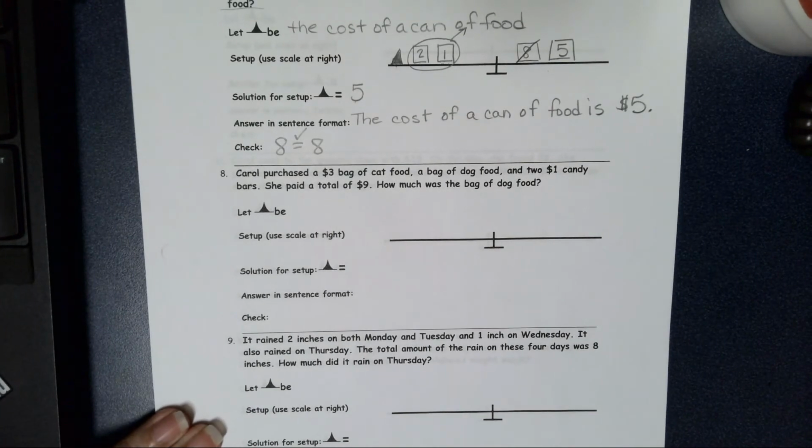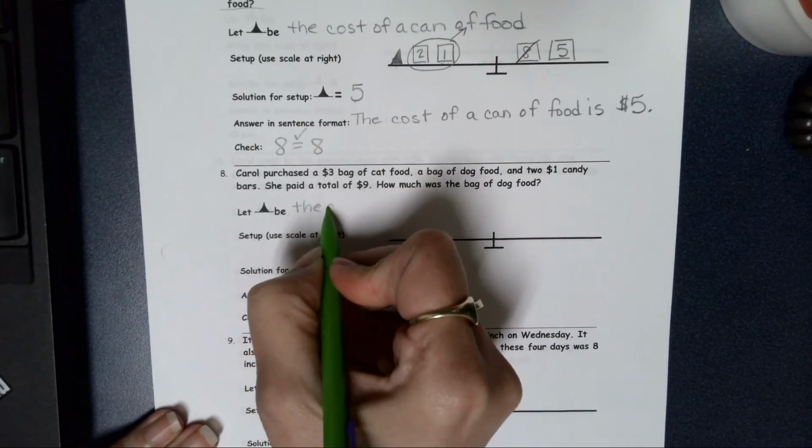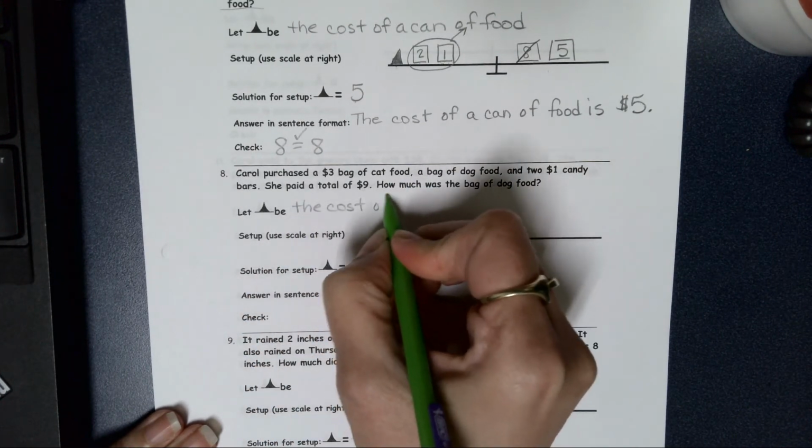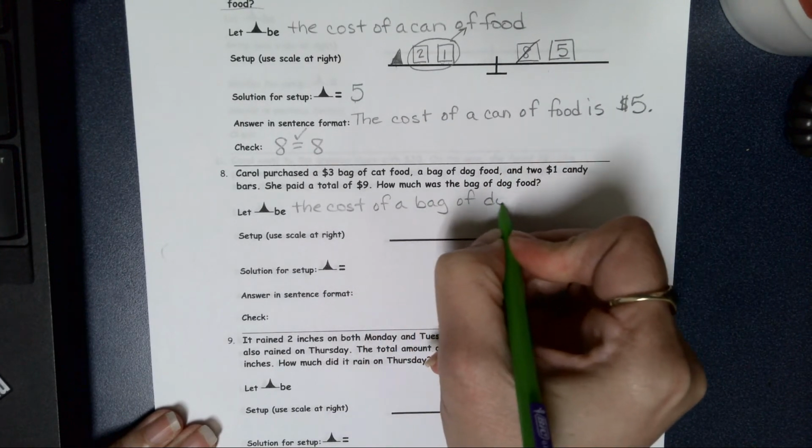Number 8. Carol purchased a $3 bag of cat food, a bag of dog food, and 2 $1 candy bars. She paid a total of $9. How much was the bag of dog food? So what do we want pawn to be? Well, the question asks us how much was the bag of dog food. Since the bag of dog food is just 1 item, we can let pawn be the cost of a bag of dog food.